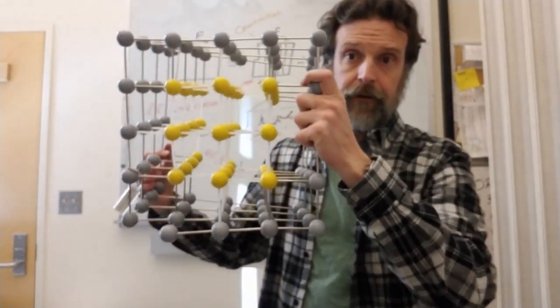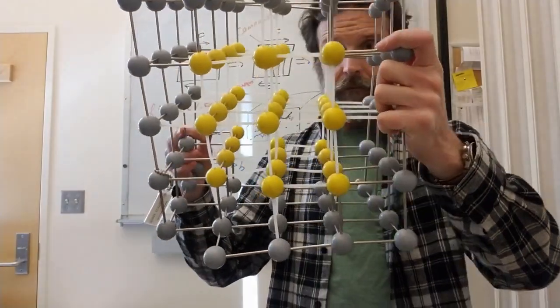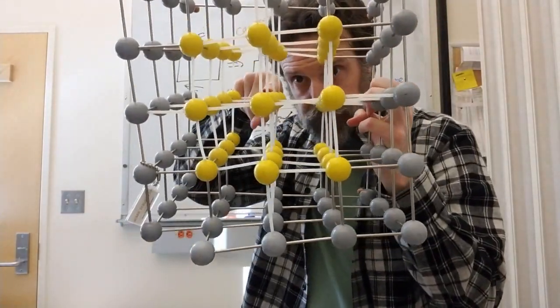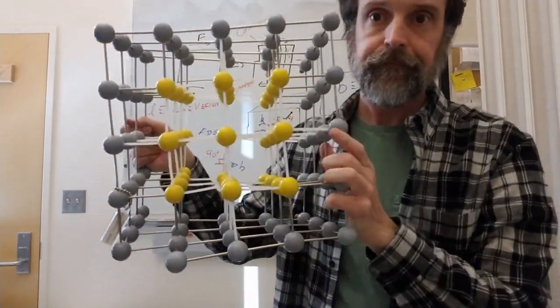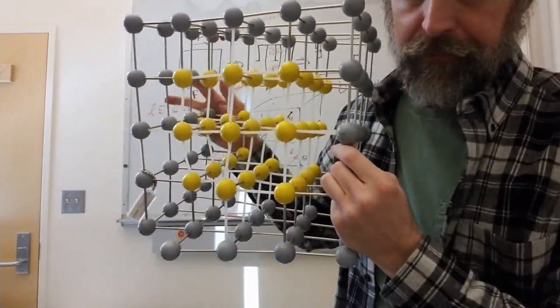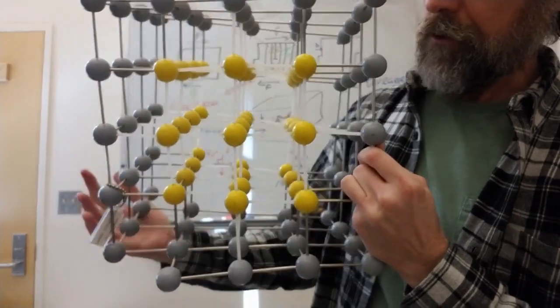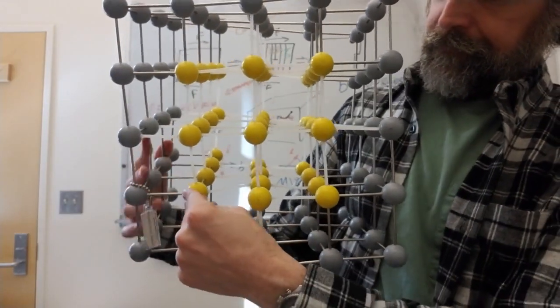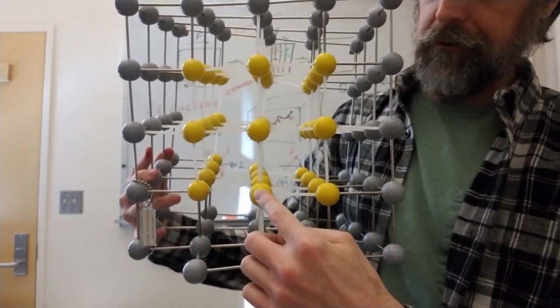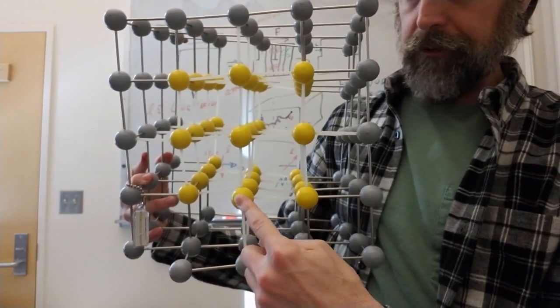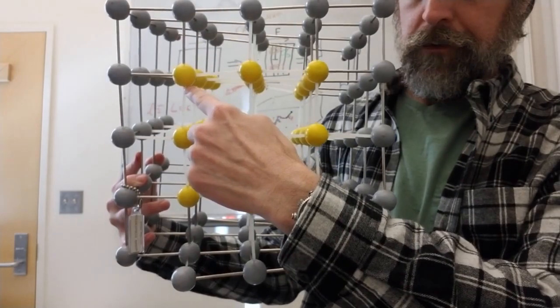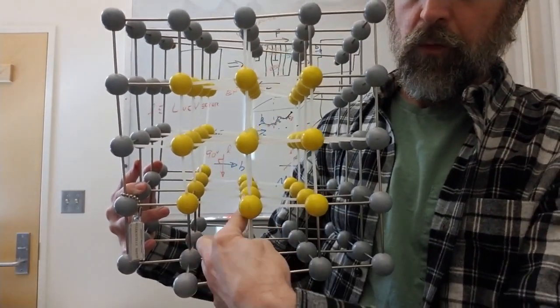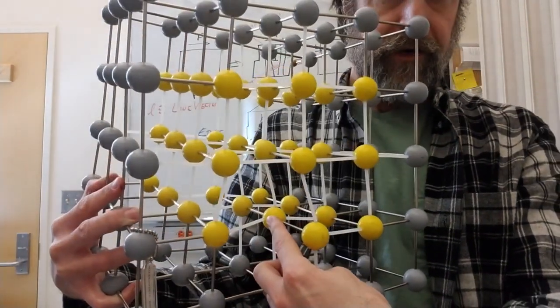In contrast, this is our screw dislocation. Here, the dislocation line is in this length direction. Let's draw a circuit. We'll start here. I'm going to go 1, 1, 2, 1, 2, 1, 2, and then 1, and it should come back, but it doesn't.